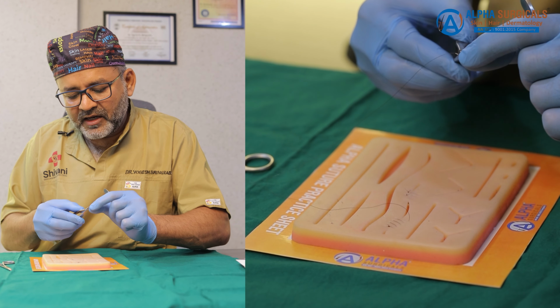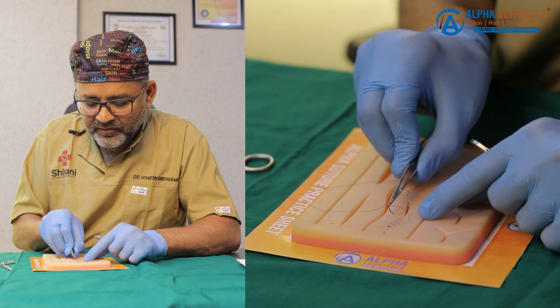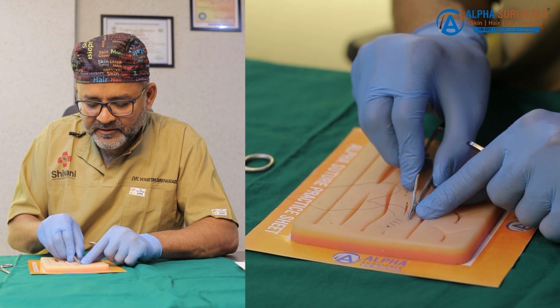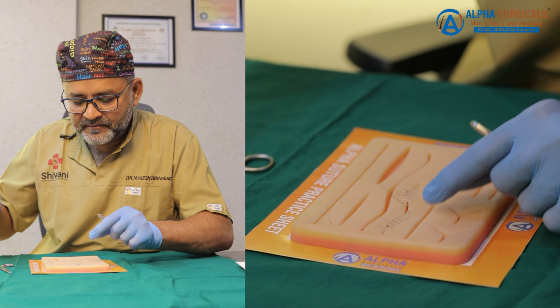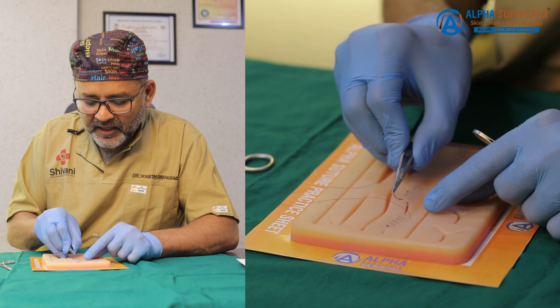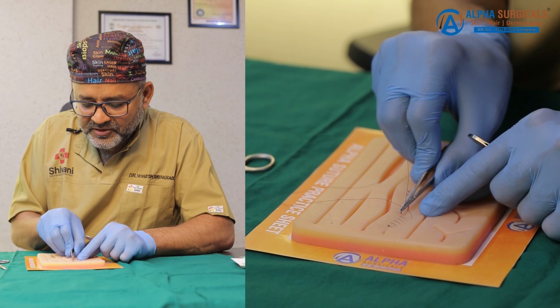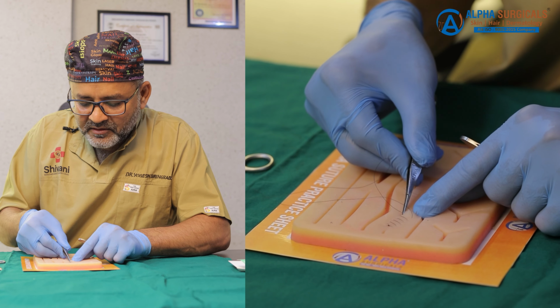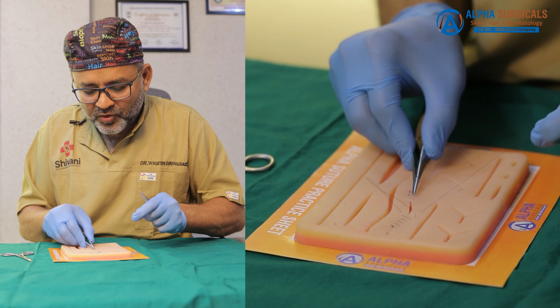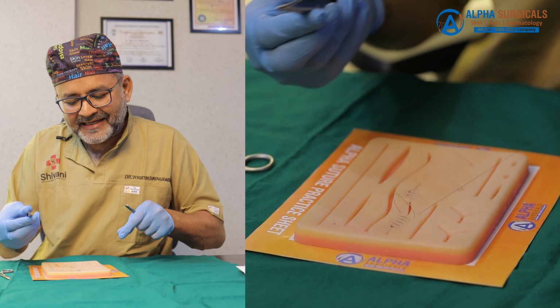When we are near the end of the second side, we have to stop and give the closure. So this will be my last prick of this running continuous suture. When we are supposed to close, the last loop will be used as a second end of the thread.